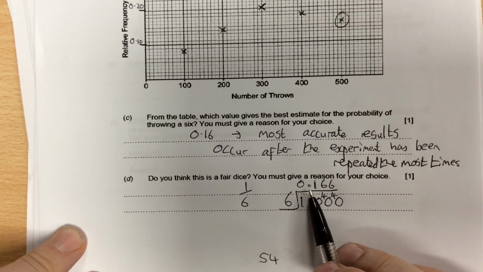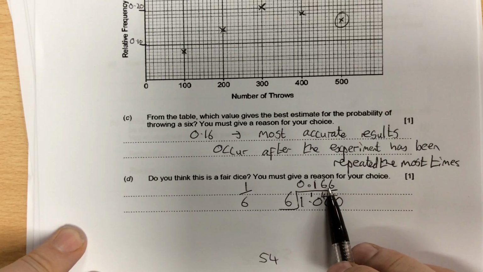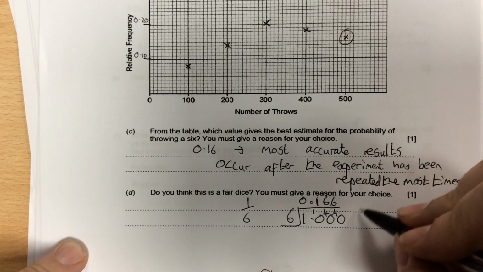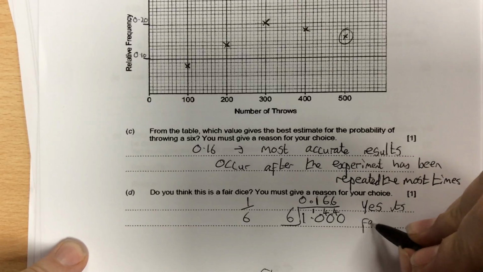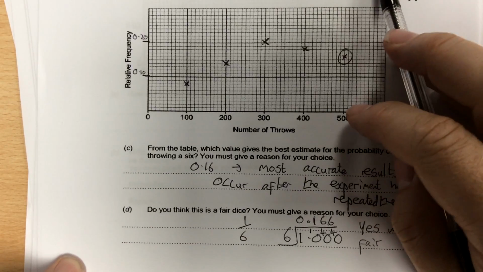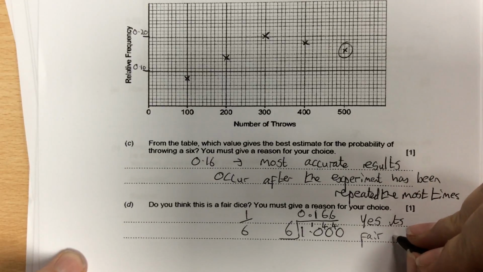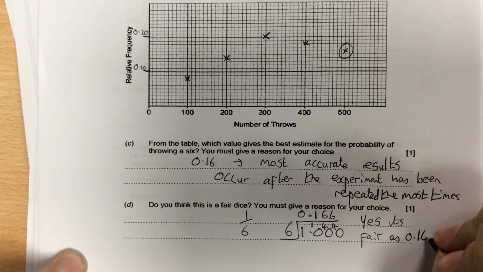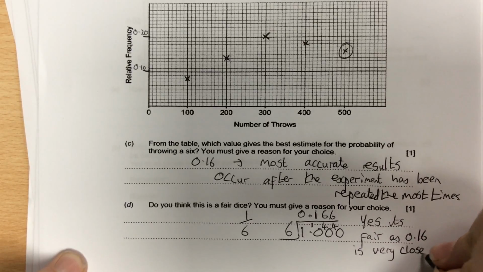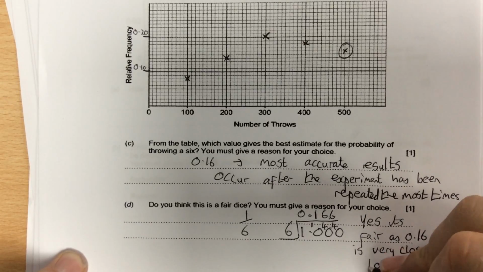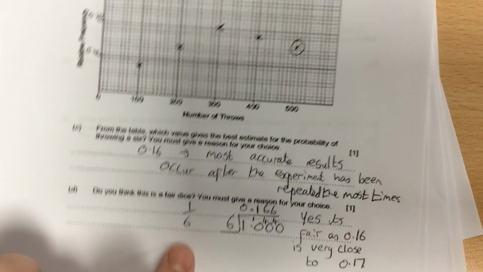So in terms of a dice, it's 0.16 or 0.17 to 2 decimal places. So yes, I would say it's very fair, as our answer was 0.16 in the table. It is very close to the real one from the theory of 0.17. So I would say yes, it's very fair.